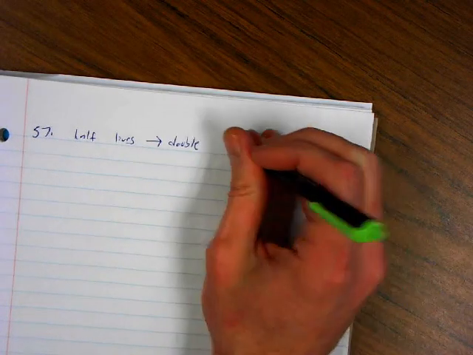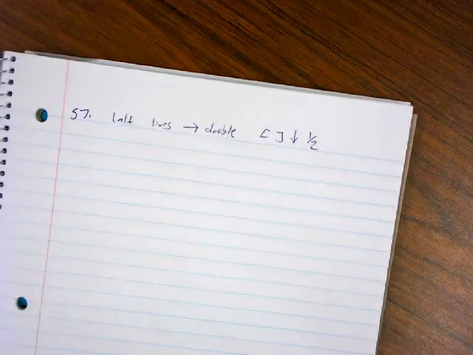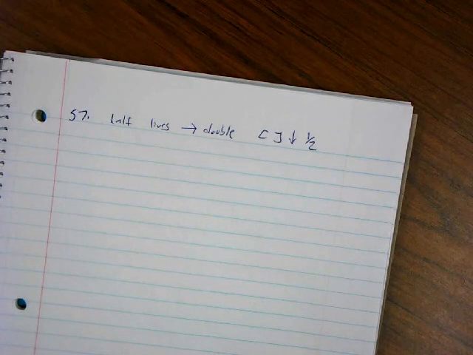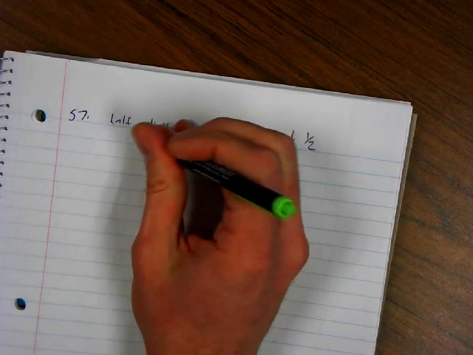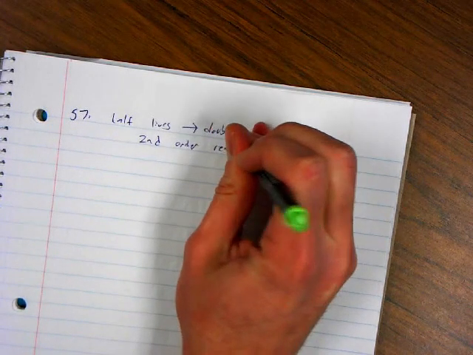So which order is that consistent with? That's second order. That is a second order reaction.